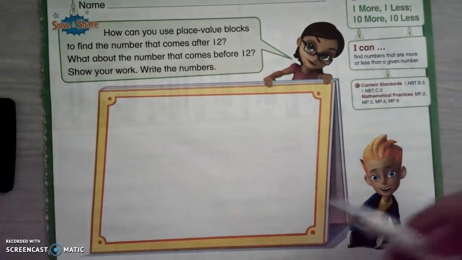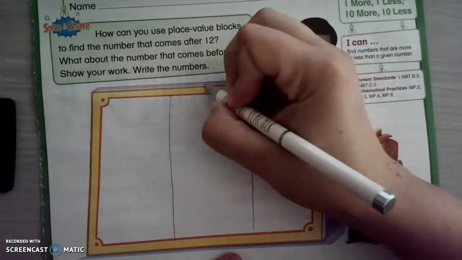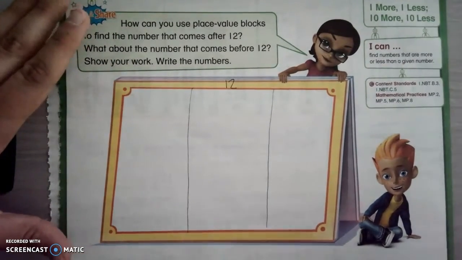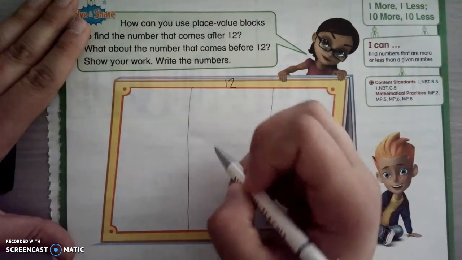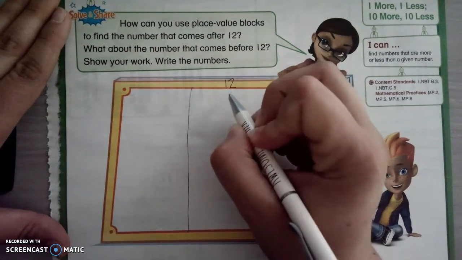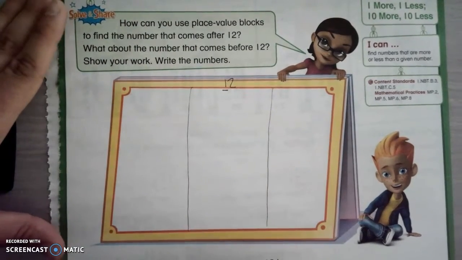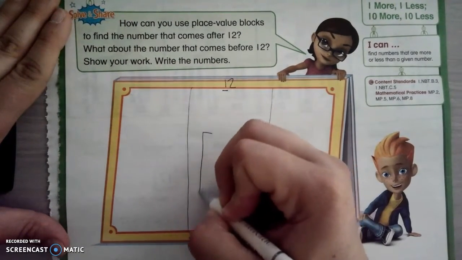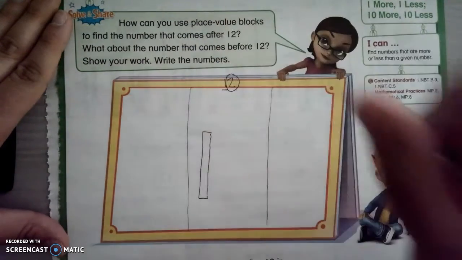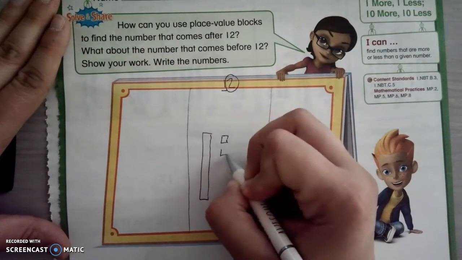Okay. So I'm going to split my screen into 3 parts. I'm going to write the number 12 on top. It wants to know what comes after 12 and before 12. So I'm going to draw 12 in our cubes, and I'm going to look at the number to decide how many blocks I should draw. So I have a number in the tens place, and it's a 1. I'm going to draw the 1 column. I have a 2 in the ones column, so that means there's 2 blocks.